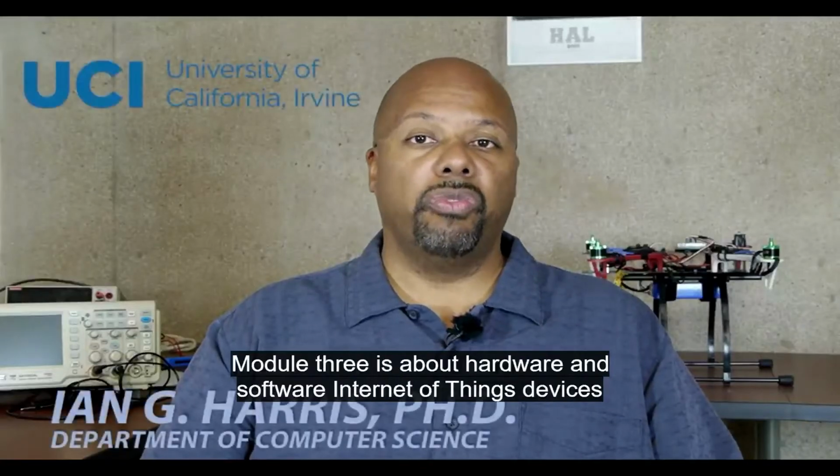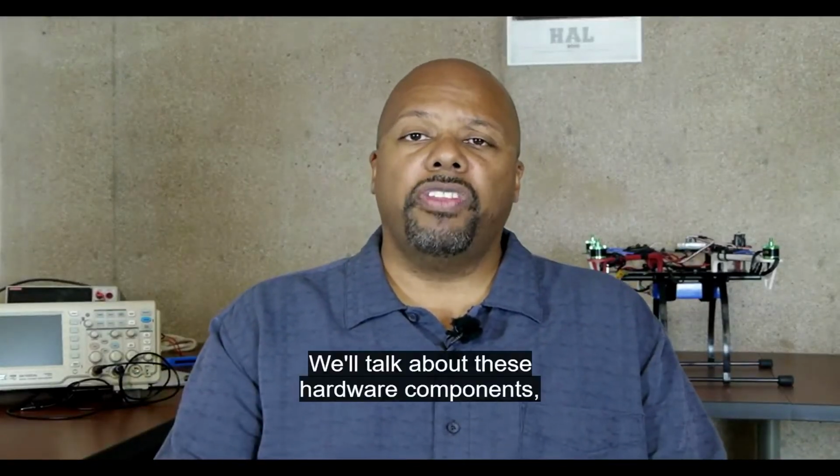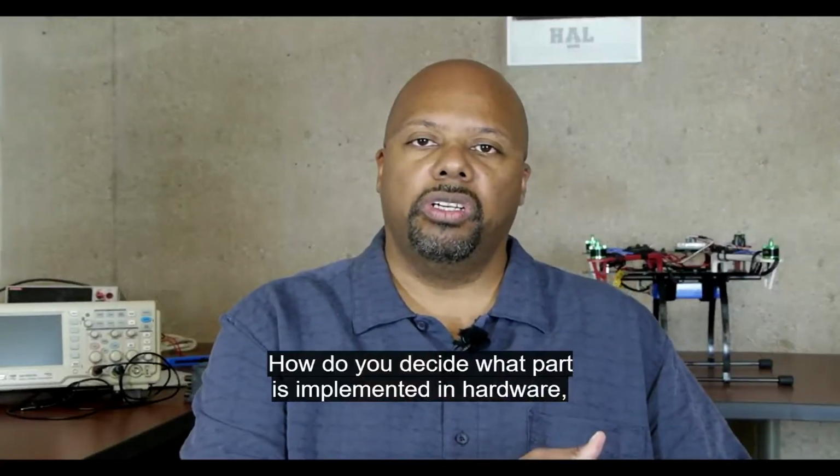Module 3 is about hardware and software. Internet of Things devices are built from hardware components and software components working together. So you don't design them in isolation, you design them together to make it more efficient. So we'll talk about these hardware components, software components, and how you partition the behavior of the system. So how do you decide what part is implemented in hardware versus what part is implemented in software?